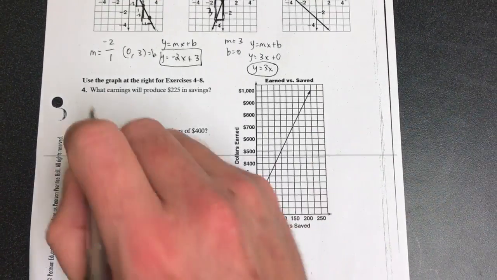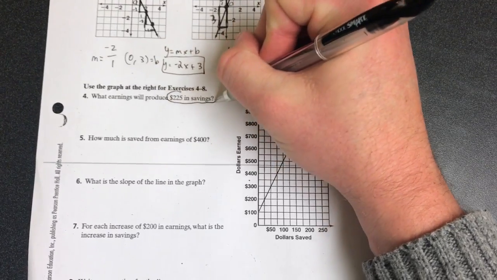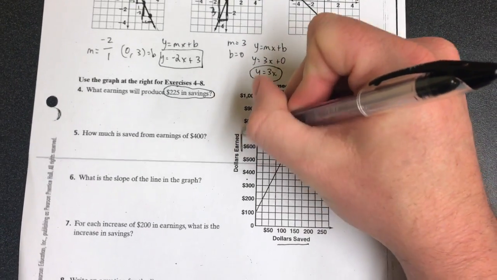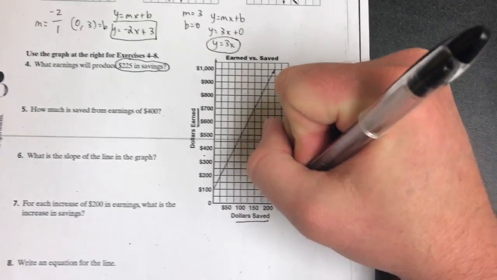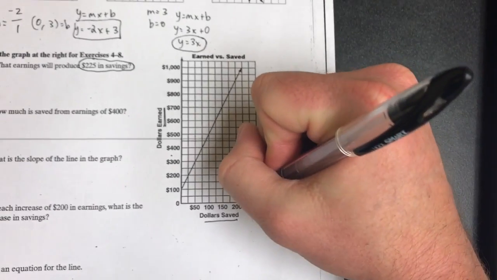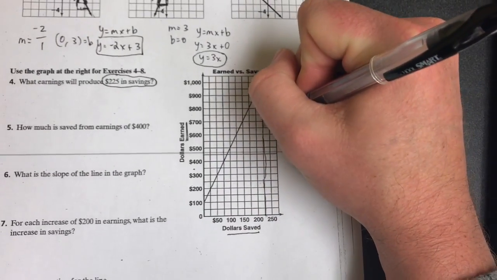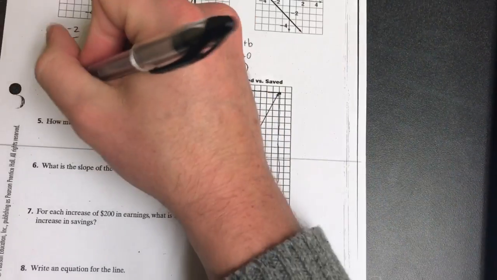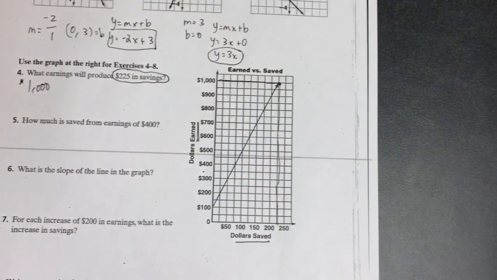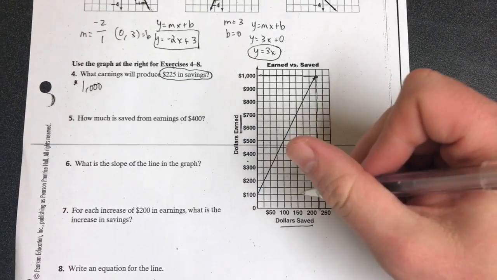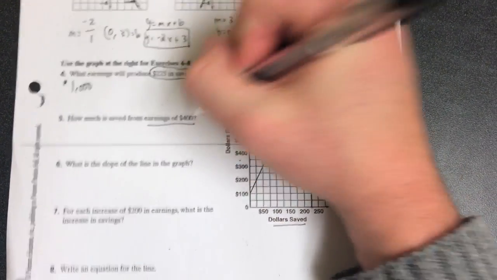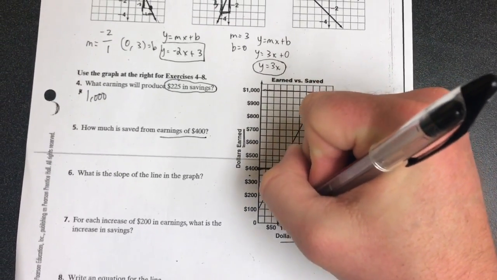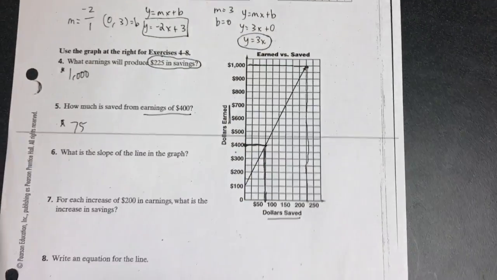4 is just simple. It says what earnings will produce $225 in savings. So you just got to be careful. Savings is down here. So they want to know what earnings for $225, which is right here. So you simply take the line all the way up. So you hit this point on the line, and you come over and you realize that it's $1,000. Simple. Okay, 400 bucks. So that's the opposite. So if you have an earnings of 400, come over to the line and then down. See, that's $75.